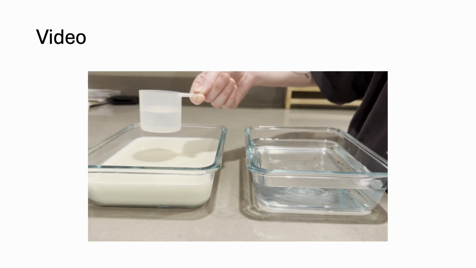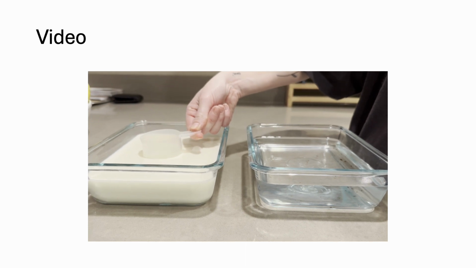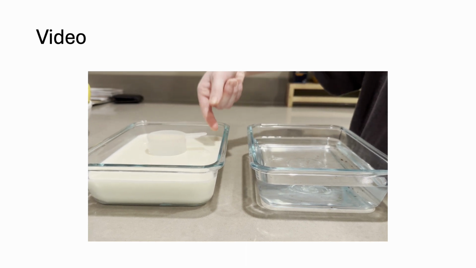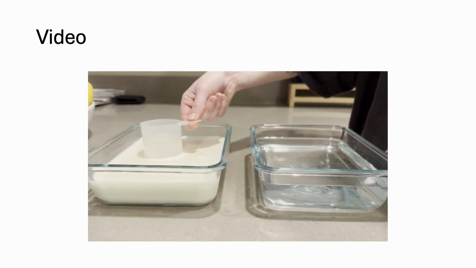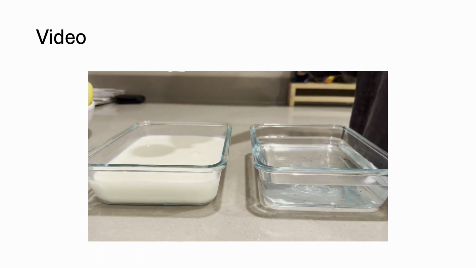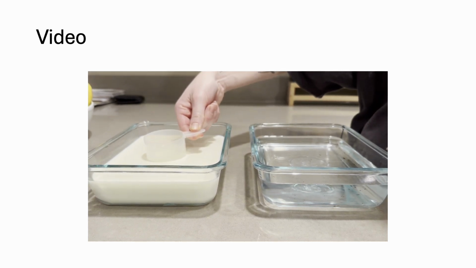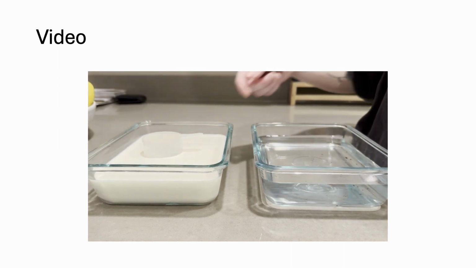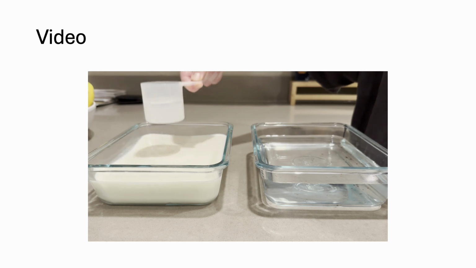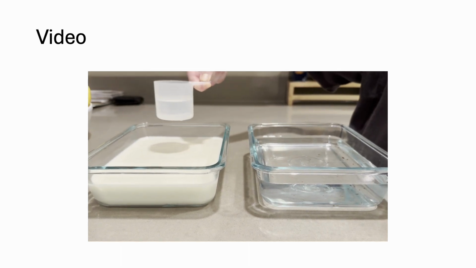Actually, you have to wait for it. Put it in slowly again. You've been doing good. Don't spill any water.